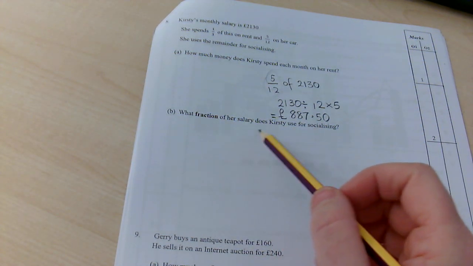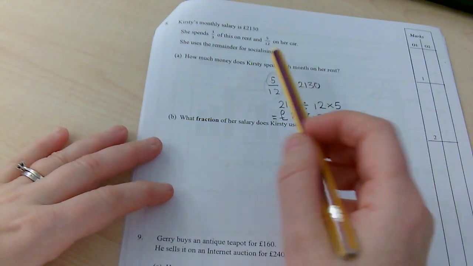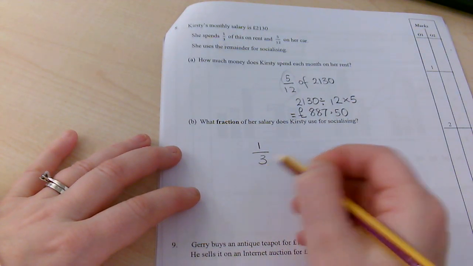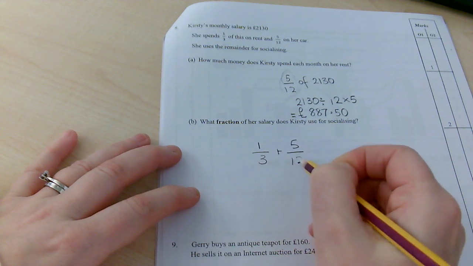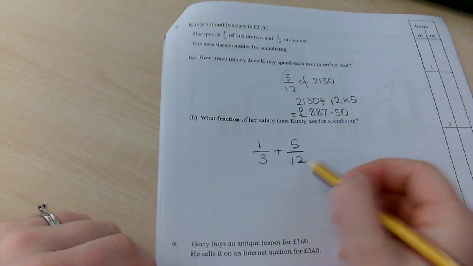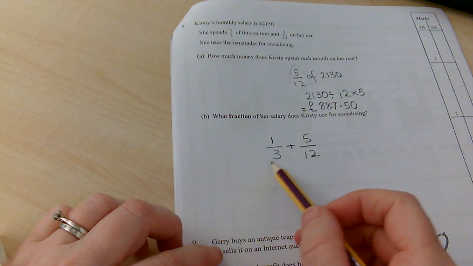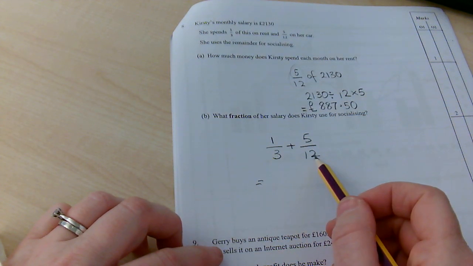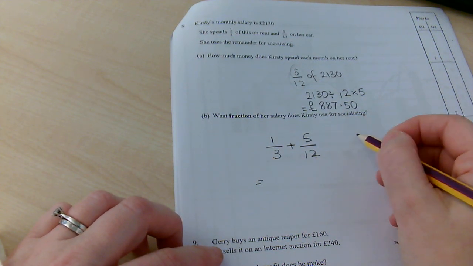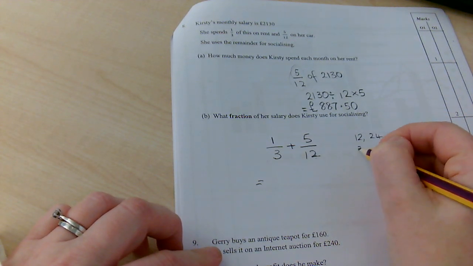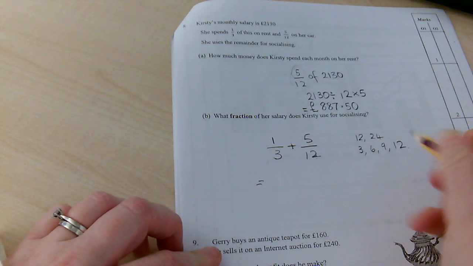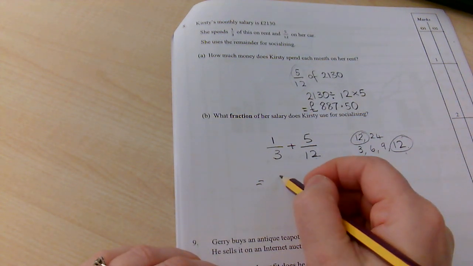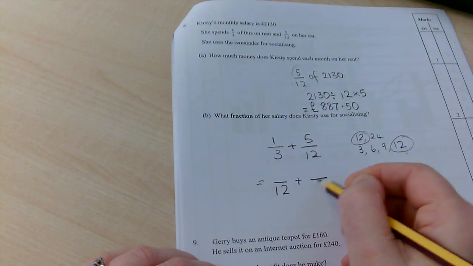Right, part B, what fraction of her salary does Kirsty use for socialising? So we basically want to know what's left. So far she's spent 1/3 and 5/12, so we're going to add them together. Remember, to add fractions, you need a common denominator. So you're saying, what is the lowest number that's in the 3 and the 12 times table? If you wrote out both your times tables, the first number you get is 12. So we're going to change our denominator into 12.